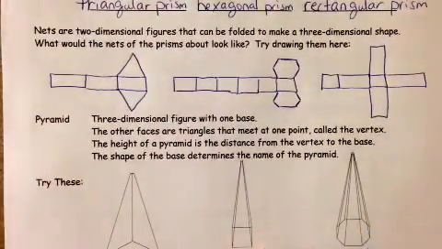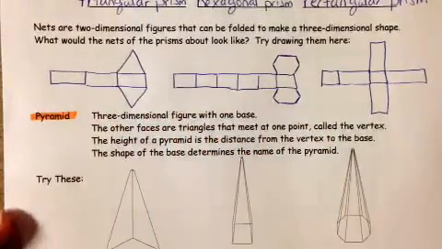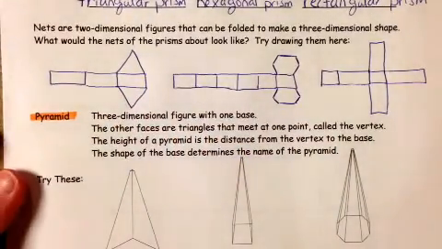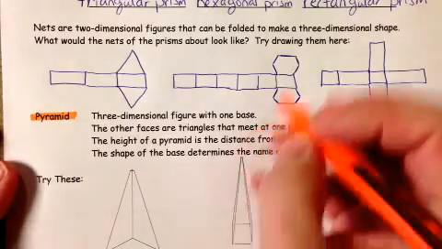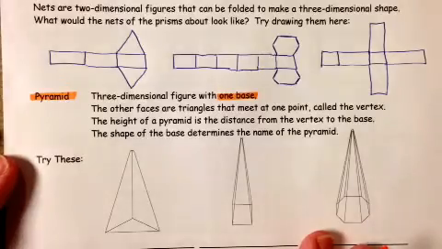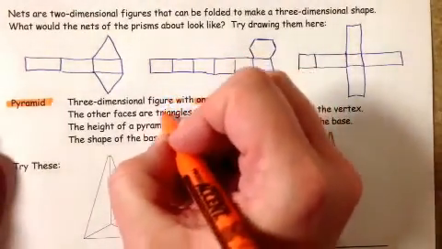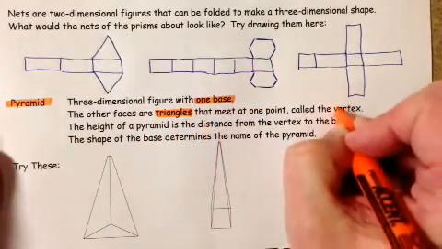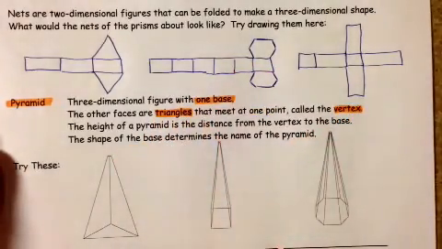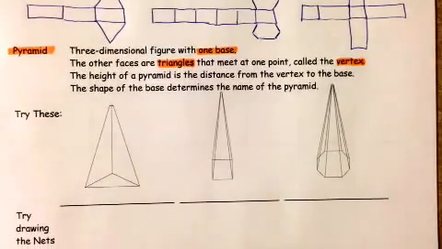Okay, then we move on to the pyramids. Highlight the word pyramid. It's a three-dimensional figure with one base. Highlight that it has one base. The other faces are triangles that meet at one point called the vertex. So the other faces are triangles. Highlight triangles, and it has a vertex. Highlight vertex. The height of the pyramid is the distance from the vertex to the base.